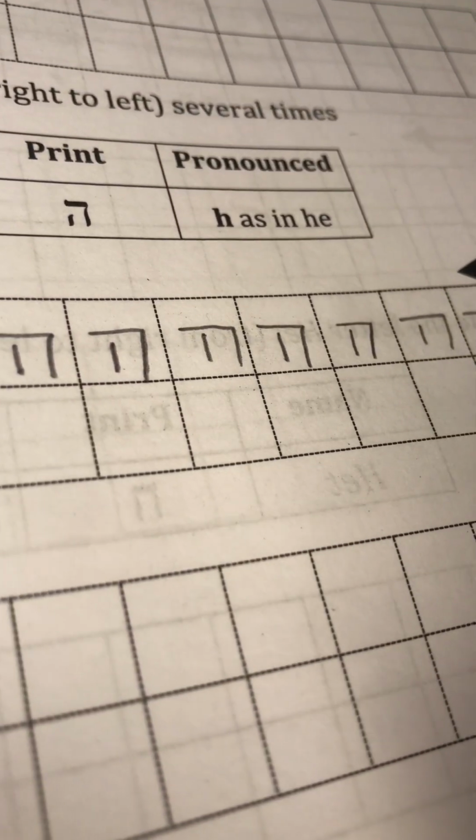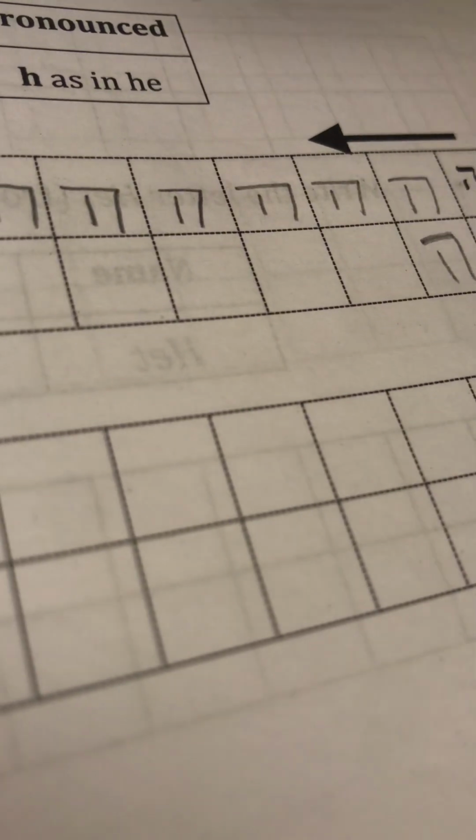I write it for the second time. Remember to give a space up. Yes, and that is the rest of your hey. So let's move quickly to the next letter.